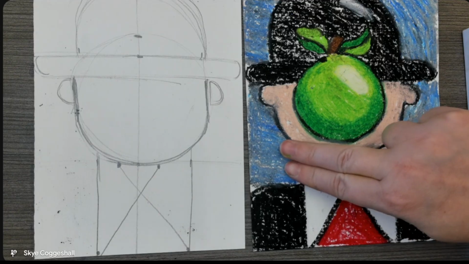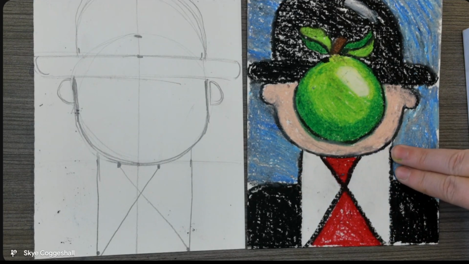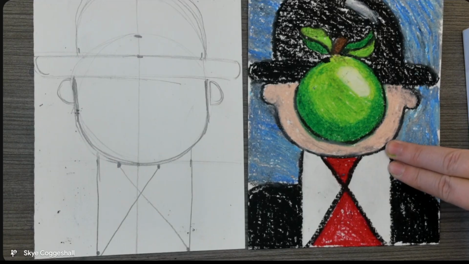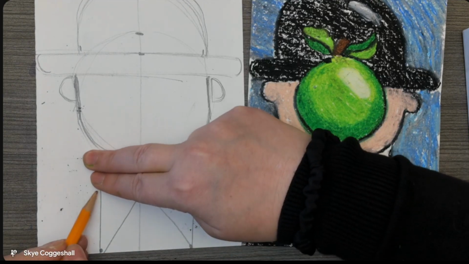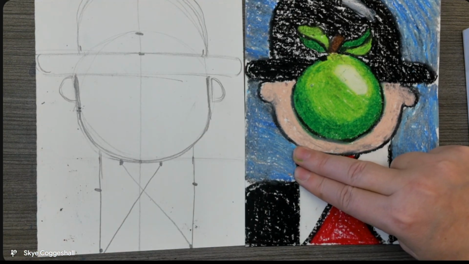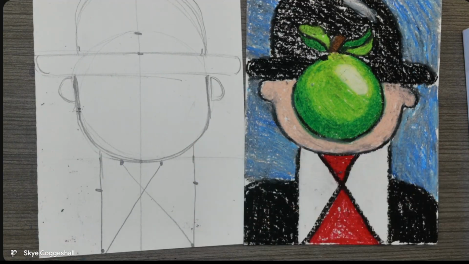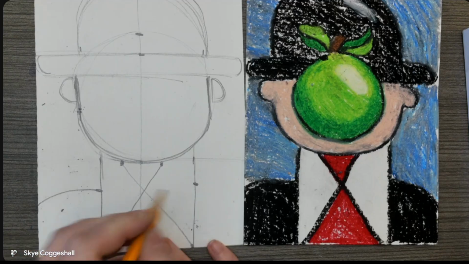Alright, if you notice at the shoulders, there are 2 fingers spaced to create that neck, okay? So we need to bring our 2 fingers right here and place a dot. And on the other side, what you do on one side, you do the other. This is a 2 finger gap right here and right here. Alrighty, let's add those shoulders.